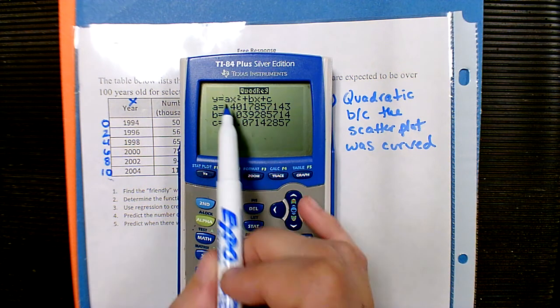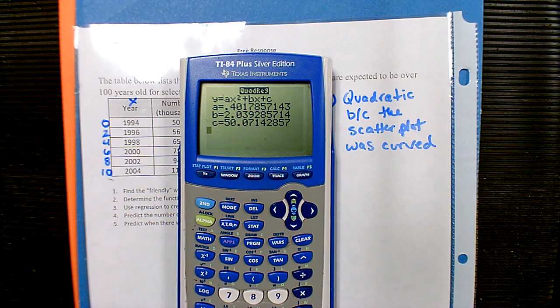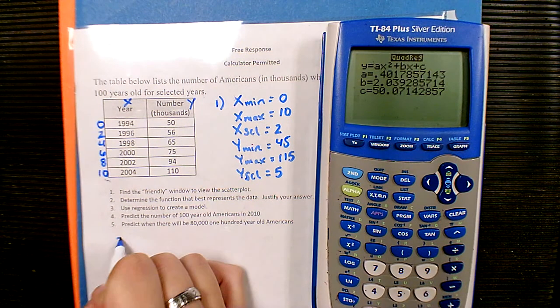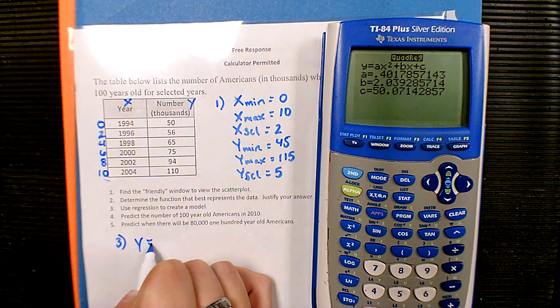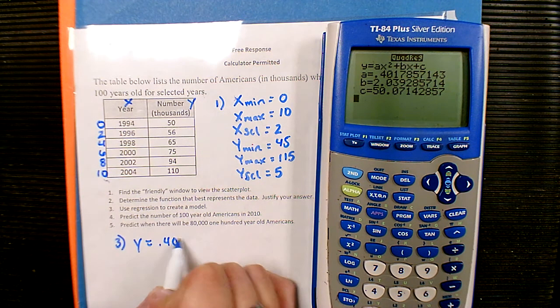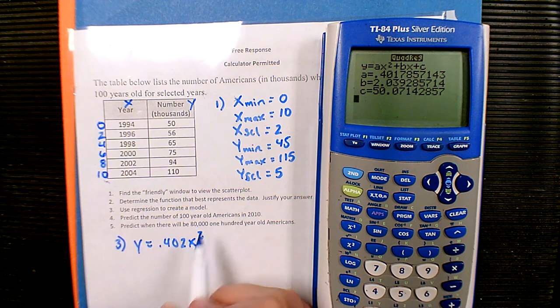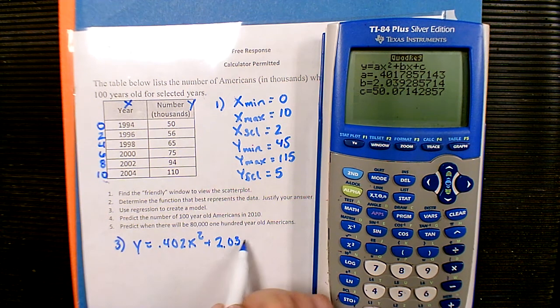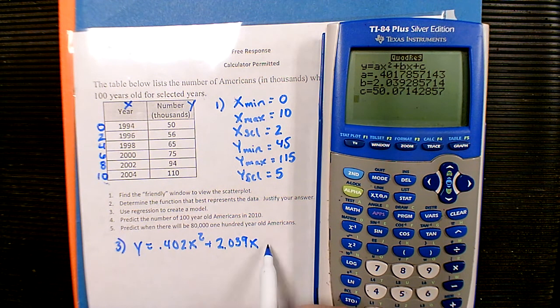So we're going to take those numbers and plug them into the appropriate spots. Maybe we'll go to 3 decimal places just to be kind of accurate. Okay, so our equation, we'd have 0.402x squared plus 2.039x plus 50.071.